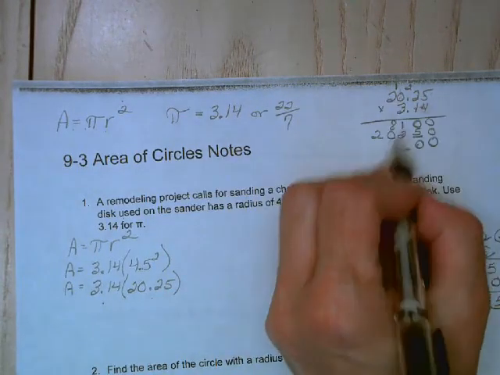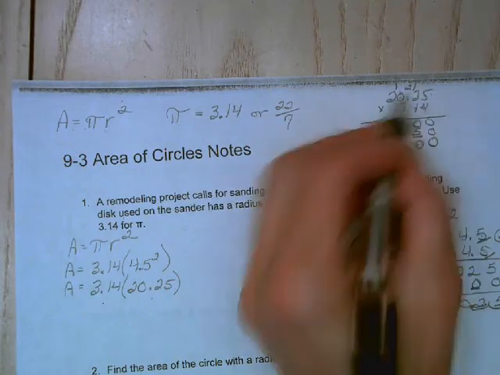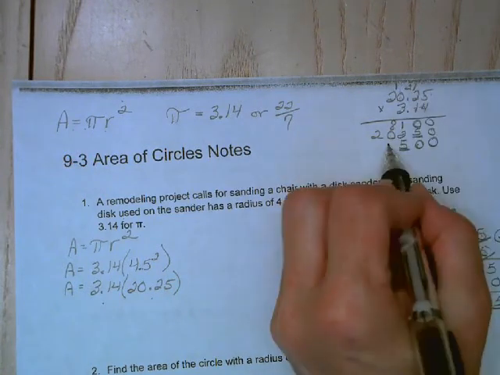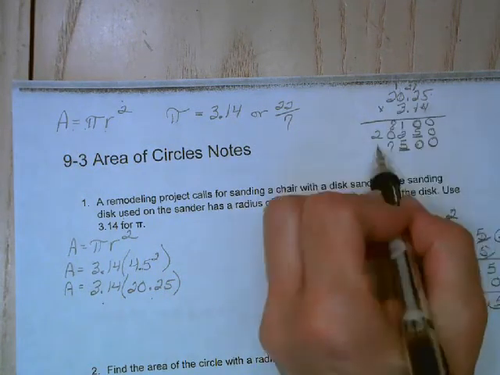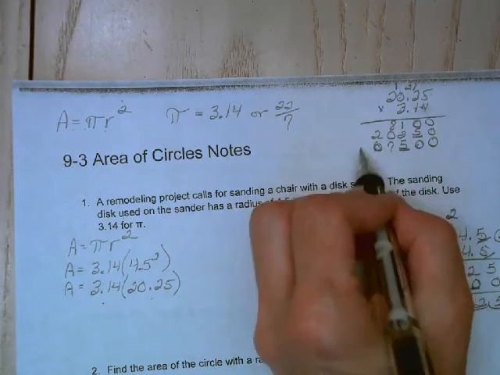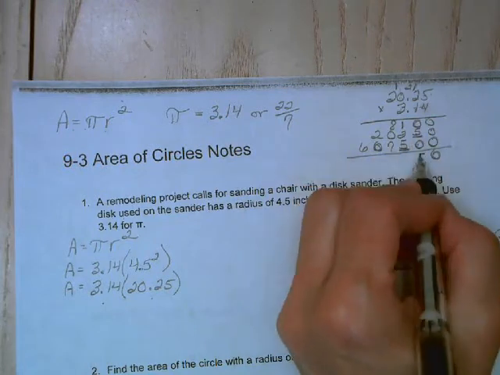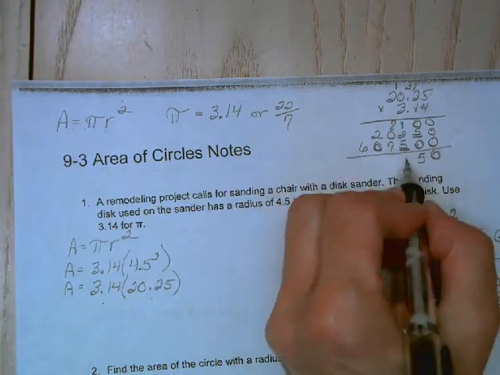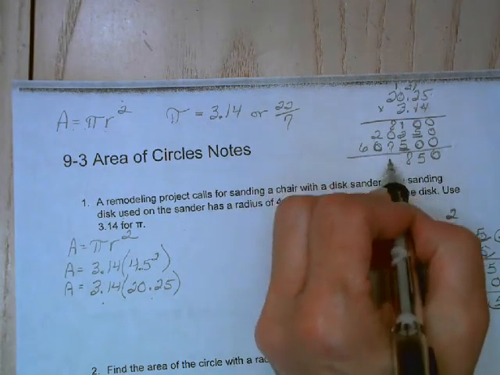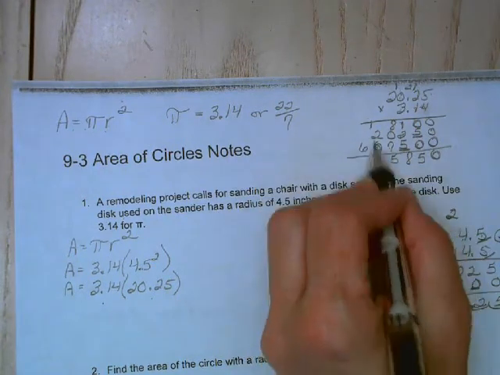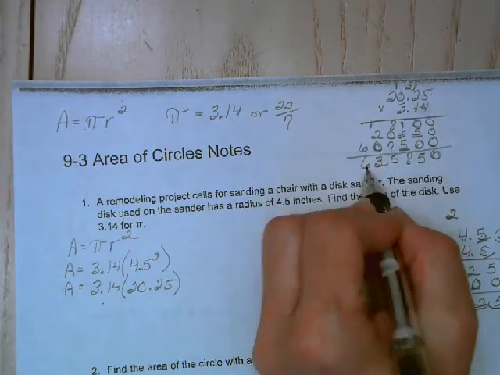So 3 times 5 is 15. 3 times 2 is 6 plus 1 is 7. 3 times 0 is 0. 3 times 2 is 6. 0, 5. I think that's 8. That's 15. 2 plus 1 is 3. And I have a 6.